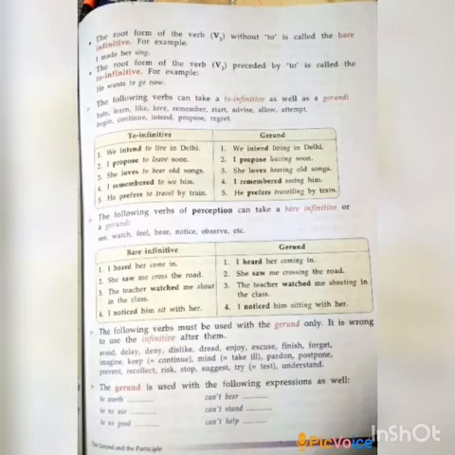So how we should change? We intend to live in Delhi, it changed to we intend living in Delhi. The same thing. All the sentences, we just cut the to and we just make the ing form, then the answer will be correct for gerund. So that's all for the first table.